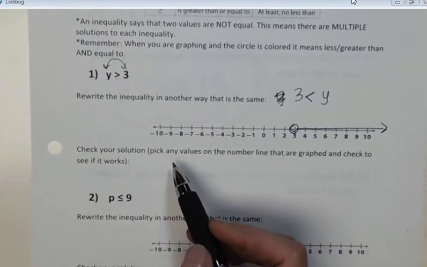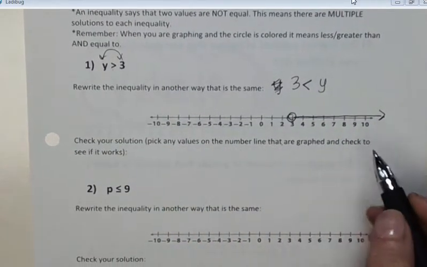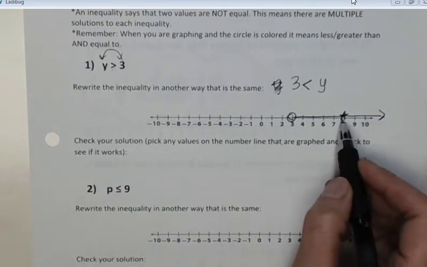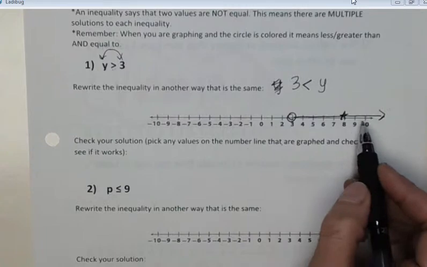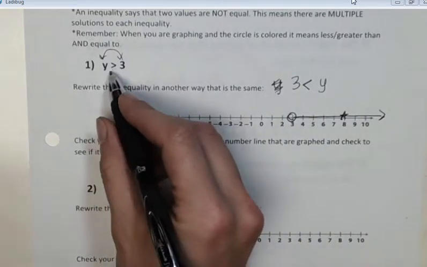Here's how you check your solution. You pick any value on the number line that's graphed and check to see if it works. So let's say I want to try 8. I'm going to pick 8 because it's in the solution part of my number line, and I'm going to plug it back into the inequality.